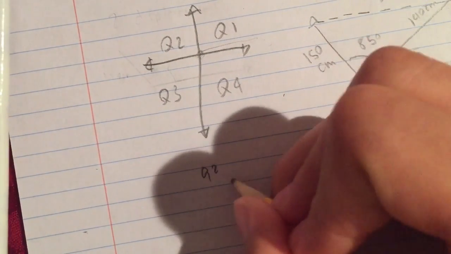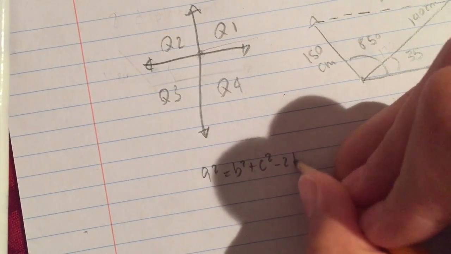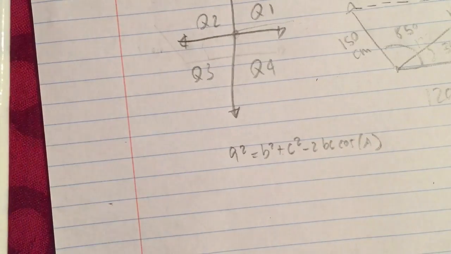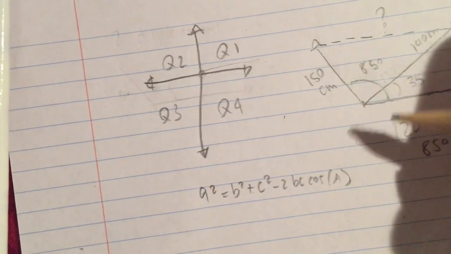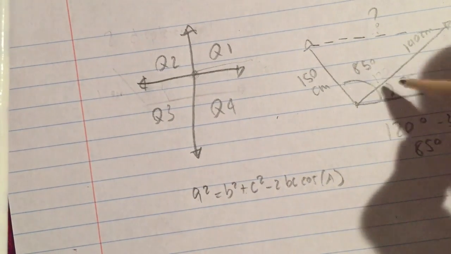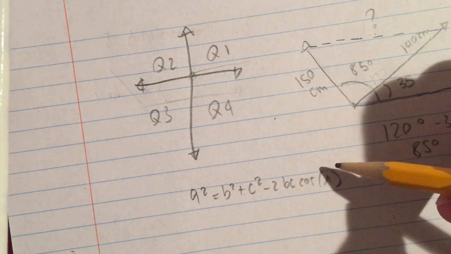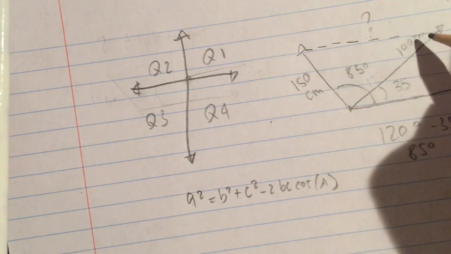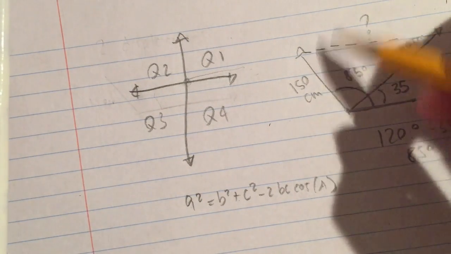So it goes a squared equals b squared plus c squared minus 2bc cosine of a. So what do the variables mean? So a squared is obviously the unknown side, so this side. And b squared and c squared, or b and c, are basically the two other legs. And cosine of a, so the angle a would be the angle opposite the unknown side. So because we have two sides and an included angle that is opposite the unknown side, we can use this formula to solve for this unknown length.